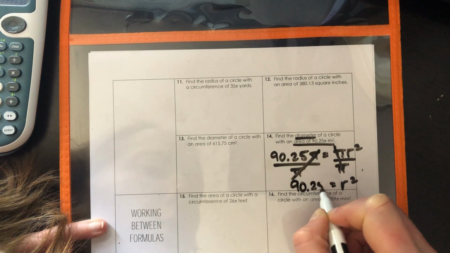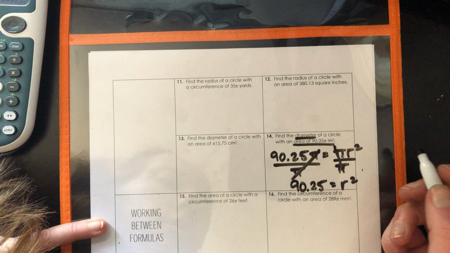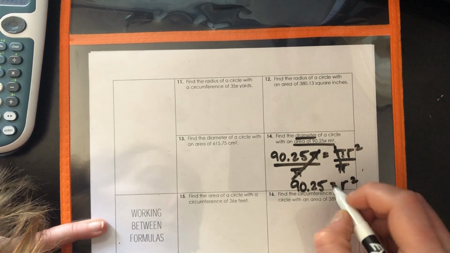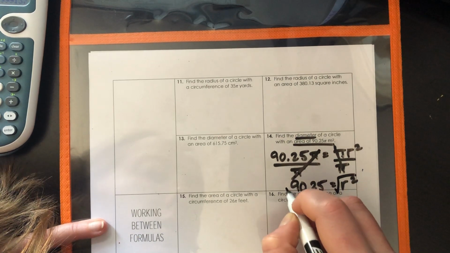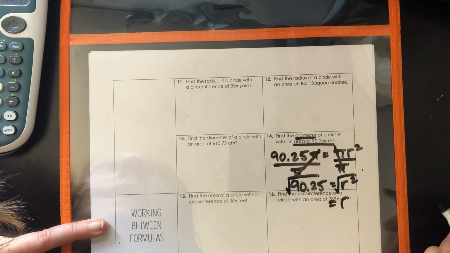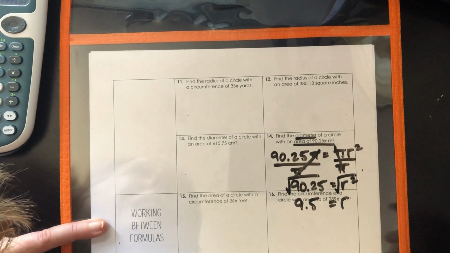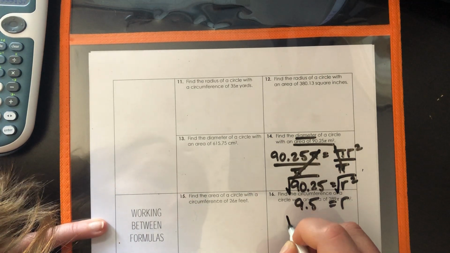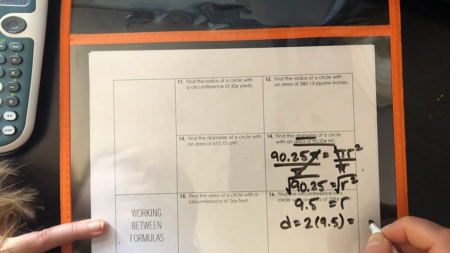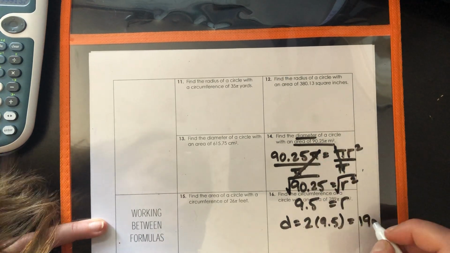I don't know why I was having a brain fart, because they canceled and you just bring it down. Oh, feels like Monday. The opposite of r squared is the square root. When I take the square root, I get 9.5. But they want diameter, so that means diameter equals 2 times the radius, which gives me a diameter of 19 meters.